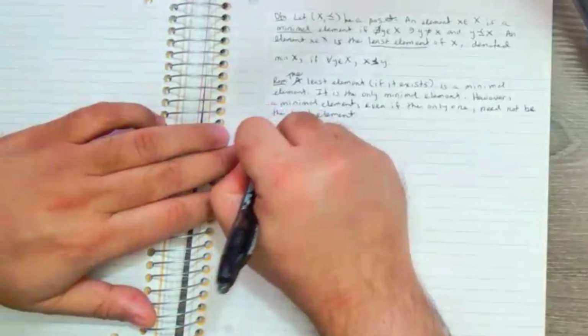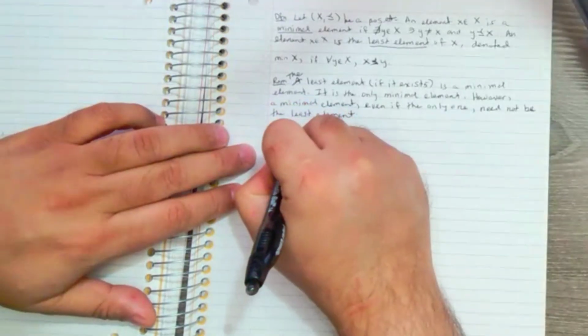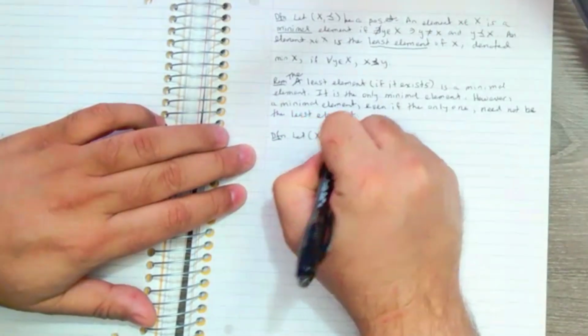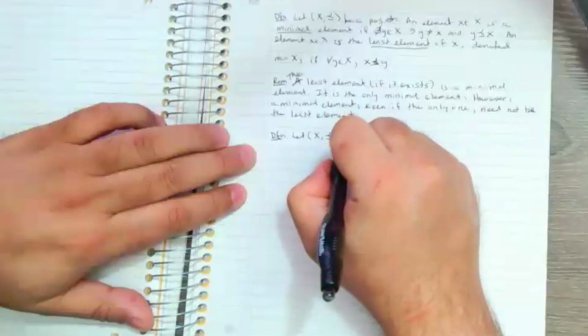So new definition. Again, let X together with this relation be a poset.